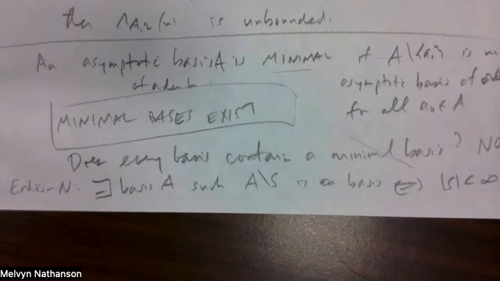Do you have a sense for what's generic? That is to say, are bases like this generic, or does a typical basis in some sense have a minimal basis inside it? I'm not asking a precise question. I'm just asking for a sense of it. I do not know. I don't know.